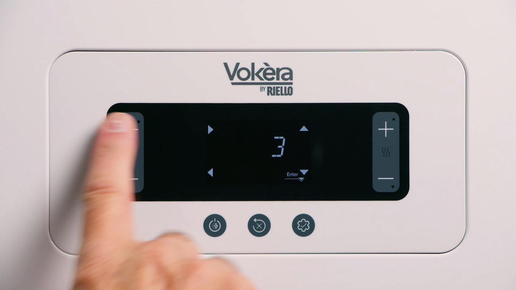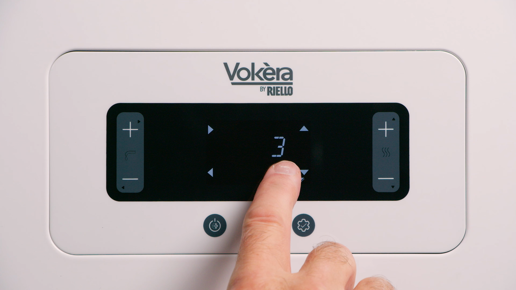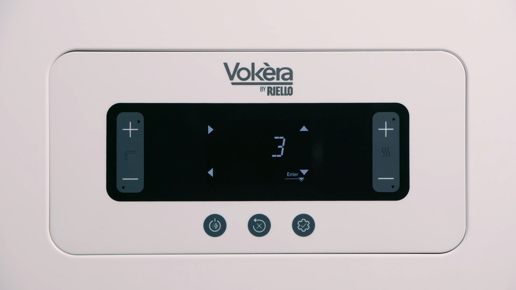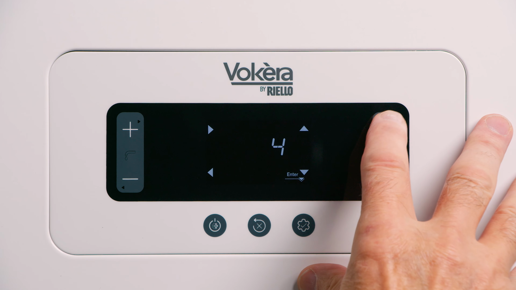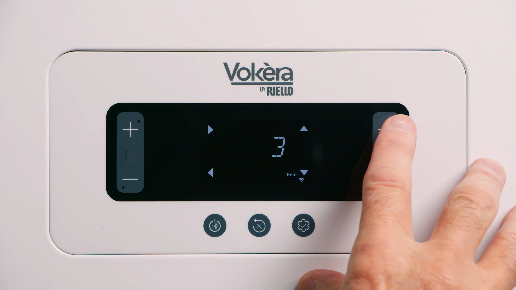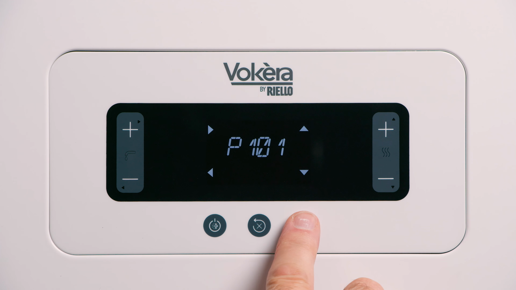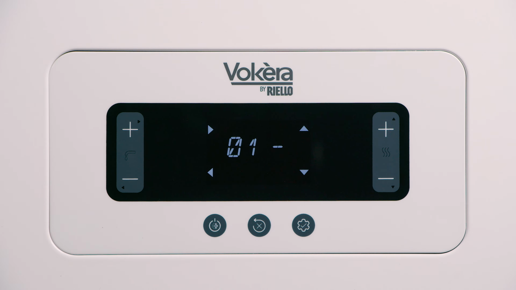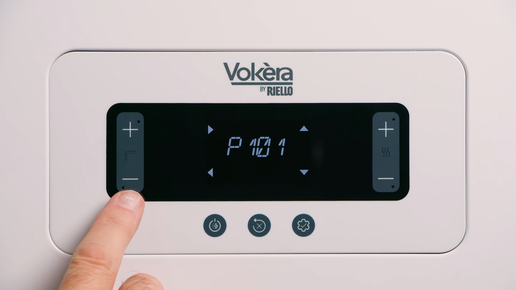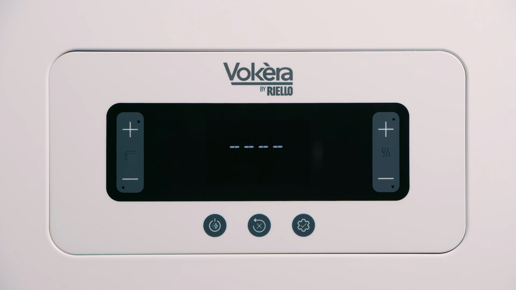Press top left to enter. Language 3 is English. The other languages are listed in the manual. So select the language you want. Use the buttons on the right to select that language. Once chosen, press the menu button to lock that new setting in. When finished, press bottom left to return to the main display.